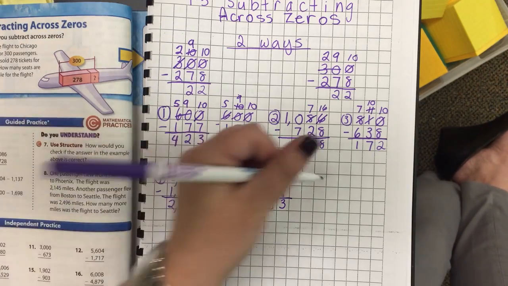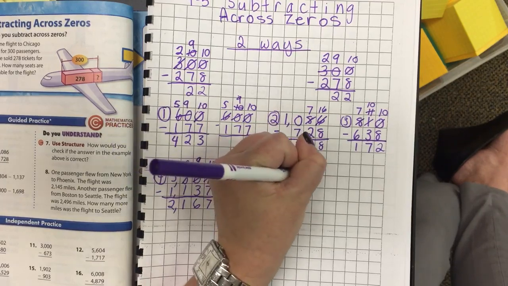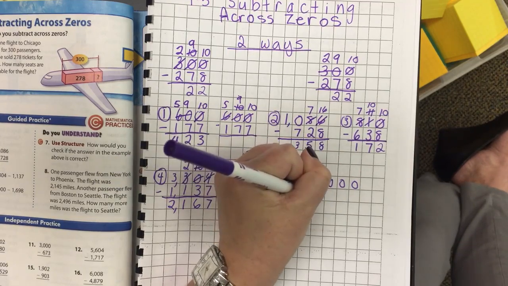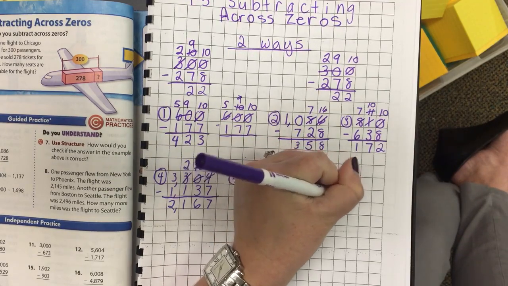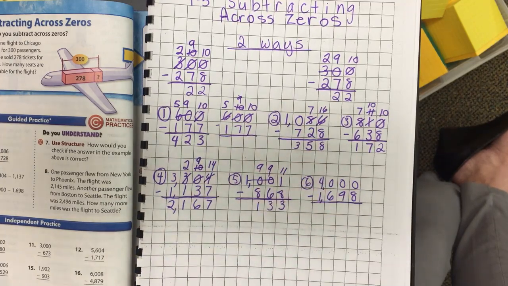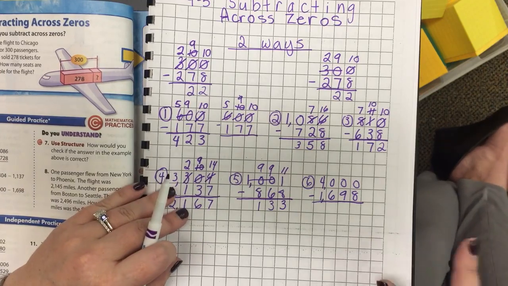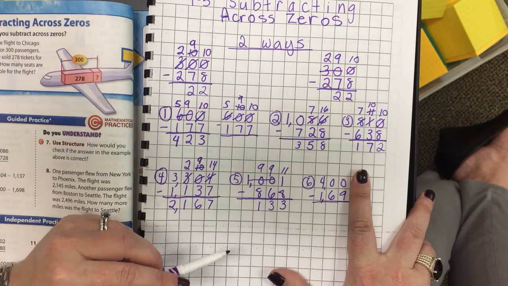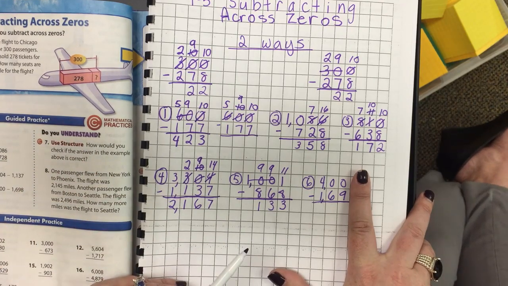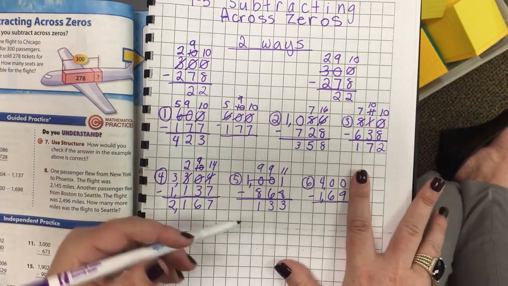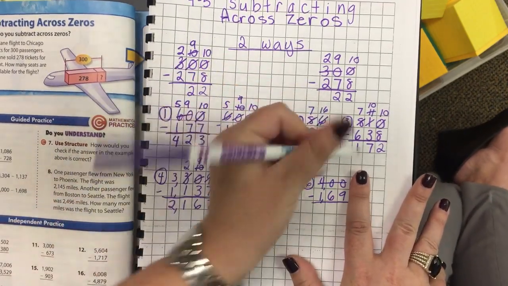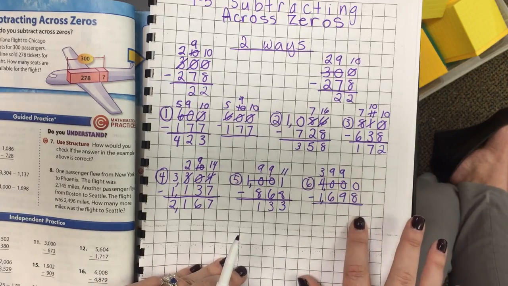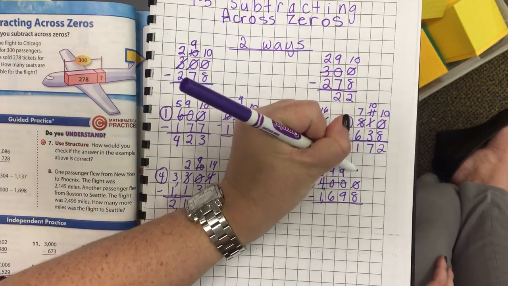All right, last one together, number 6. 4,000 minus 1,698. All right, I got a bunch of zeros. So I'm going to even take my finger, physically cover the ones place, so I know I'm not dealing with that right now. That's got its own stuff. All I'm looking at is 400. So 400 take away 1 becomes 399. And now I see the ones place is left. That becomes a 10.